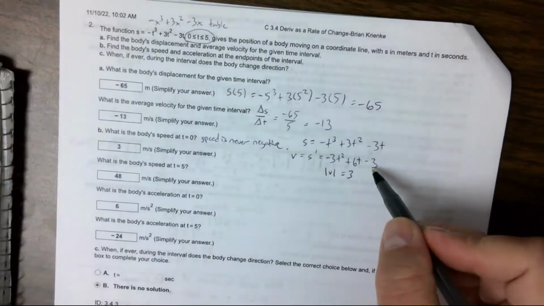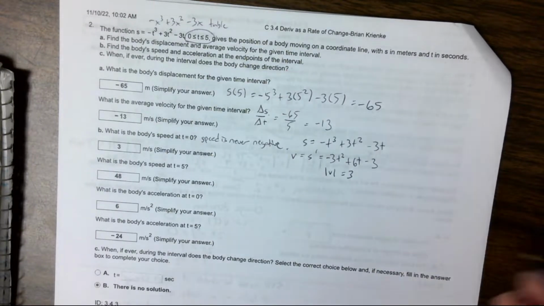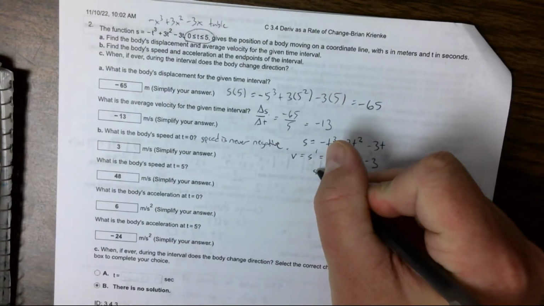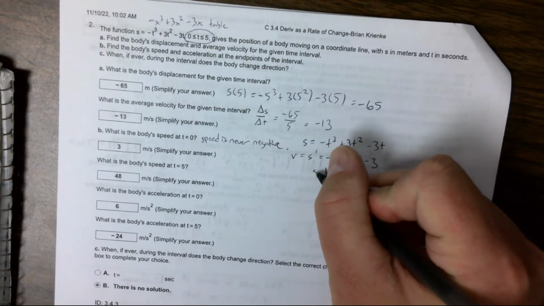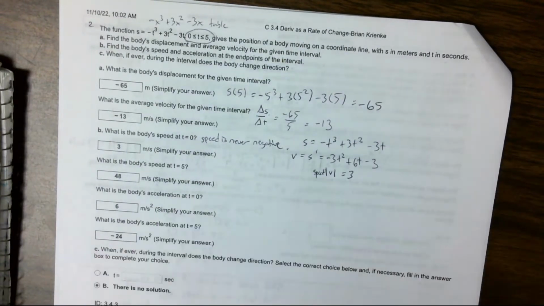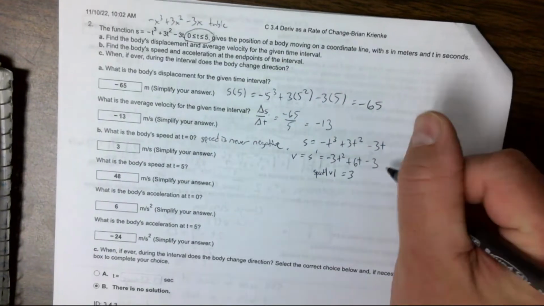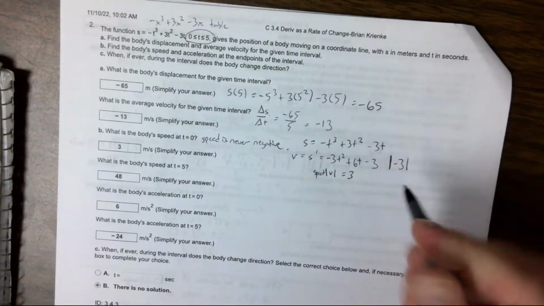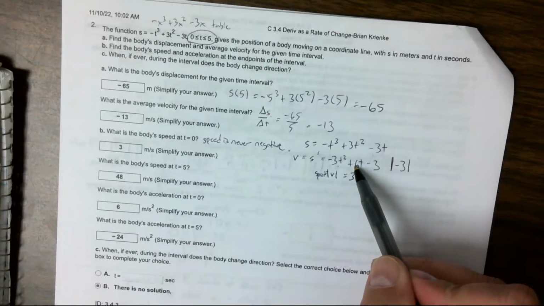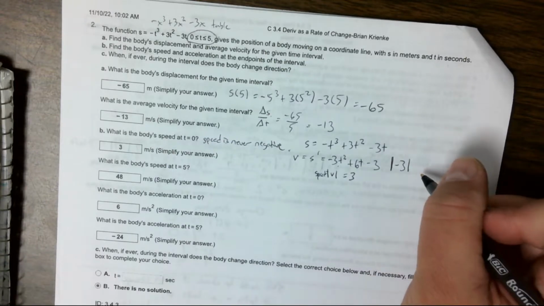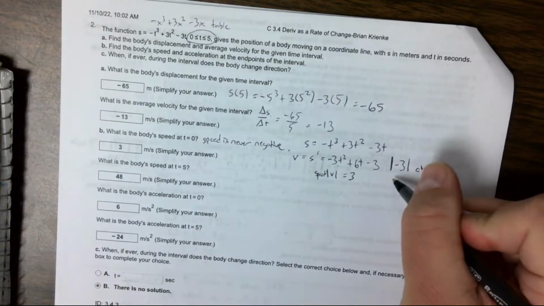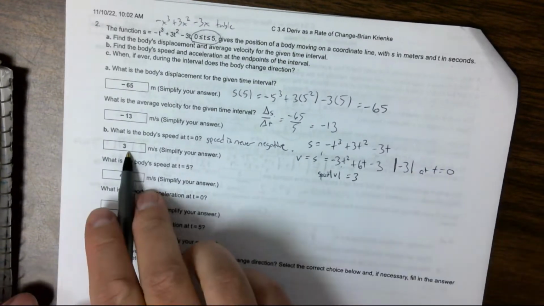So it's like, if you wanted me to write another step, it's speed. I was going to put s, but forgot s's distance. It's the absolute value of negative 3, because this would be 0, and so would this. So that's how you get your 3.